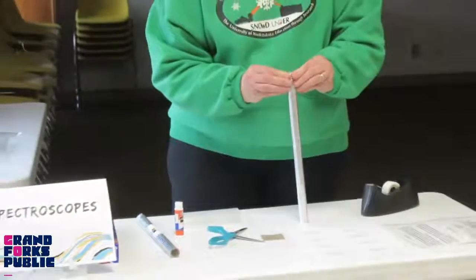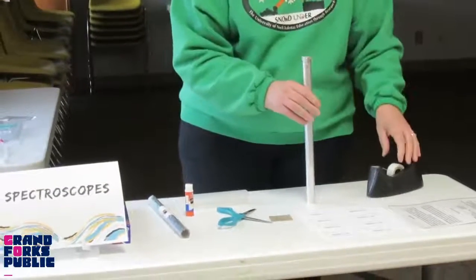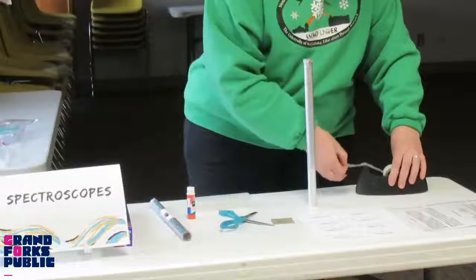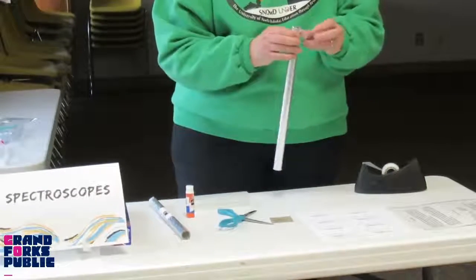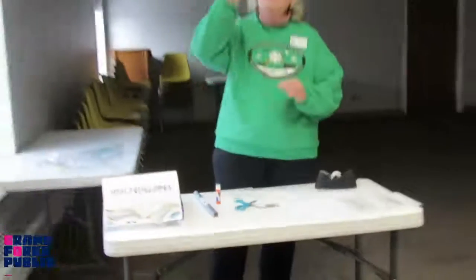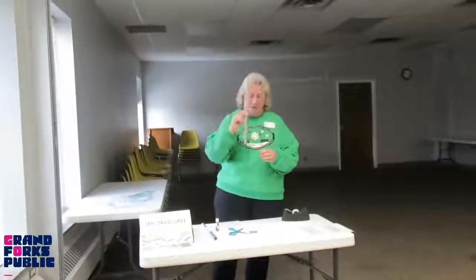And then if that slit is too big, you can take it off and do it again. And there you have it. They hold it up to the light and they see all the colors of the electromagnetic spectrum.